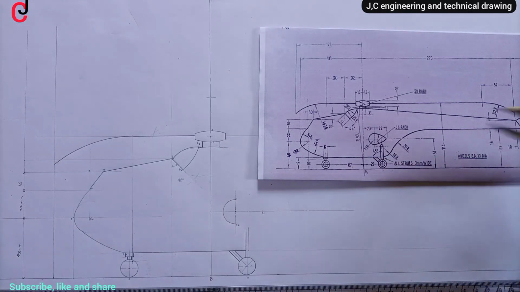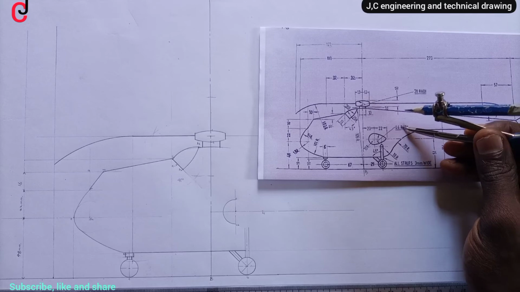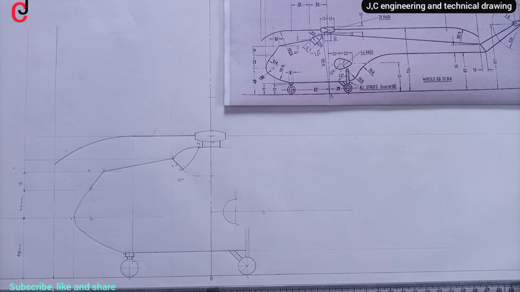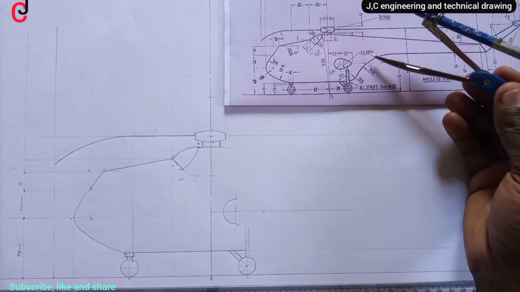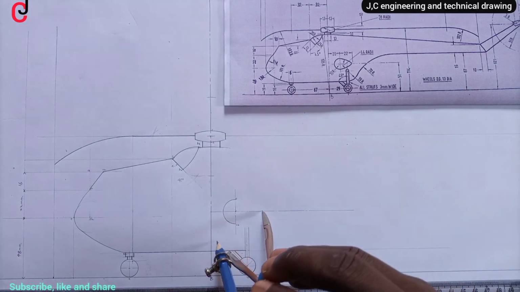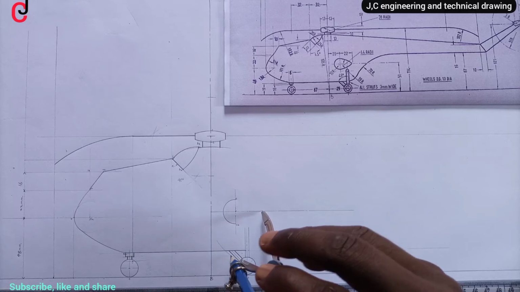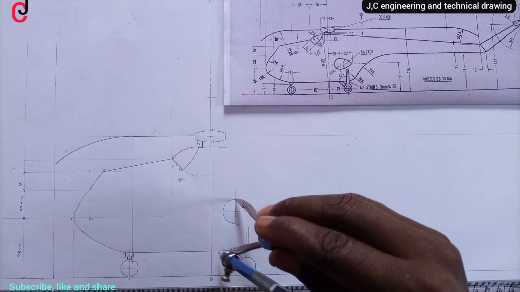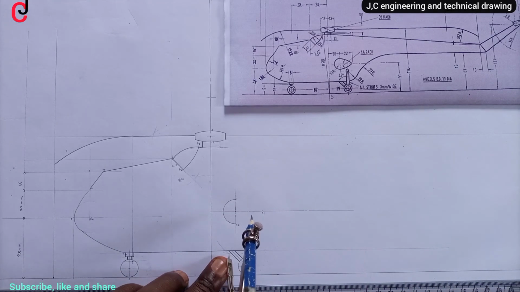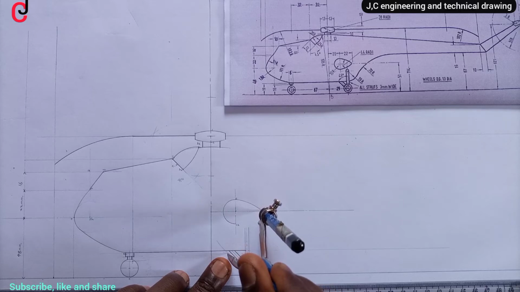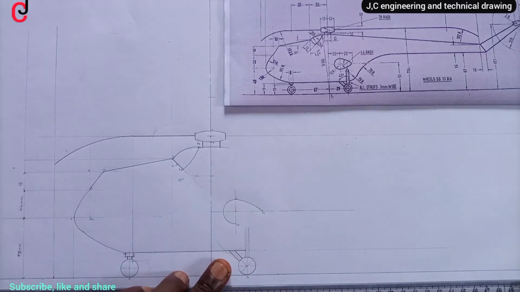Then we'll open our compass. Let's say we have a radius there of 44 millimeter, so we'll open our compass to 44 millimeter radius, place our compass pin at point C1, scribe an arc, place our compass pin at point C, we bisect the arc. Using the point of the intersection, we'll draw an arc touching point C and point C1 together.